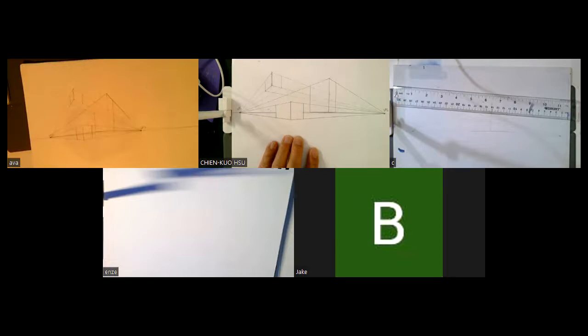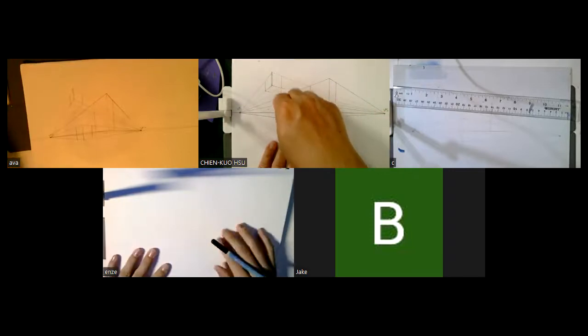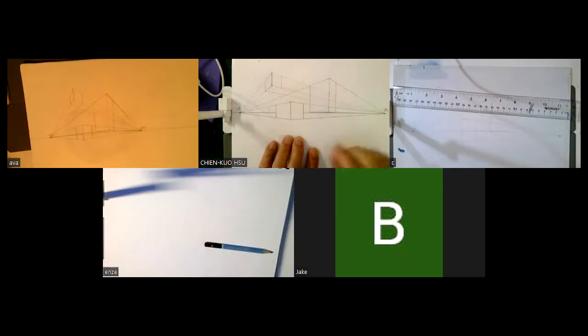Okay. Actually, in real life, we see a lot of things not like this way, not like these two. These two are more like an avatar, you can see that. Most times we see things sitting on the ground. We see horizon line here, then the object will be somewhere below the horizon line. That's real life we see most of the time.